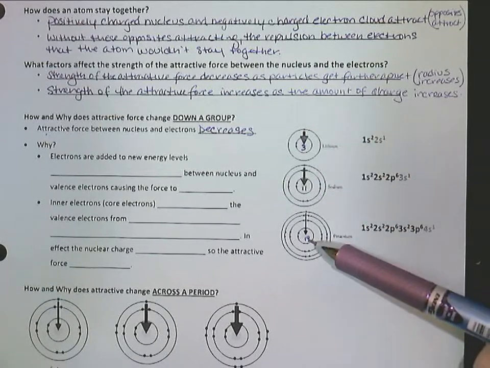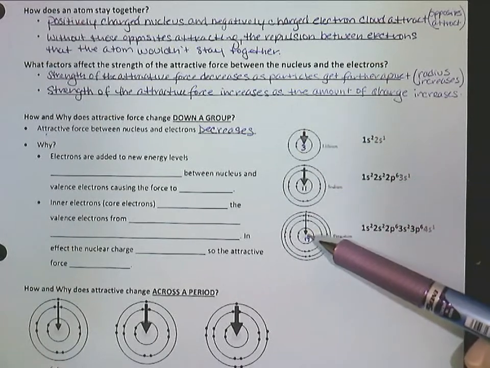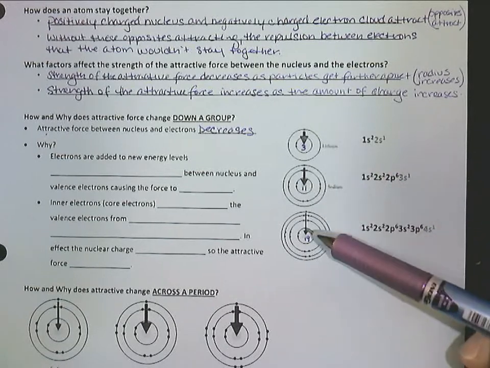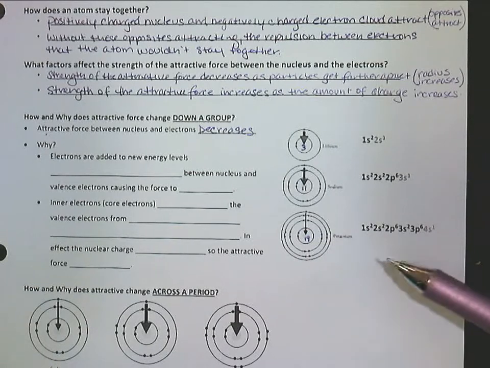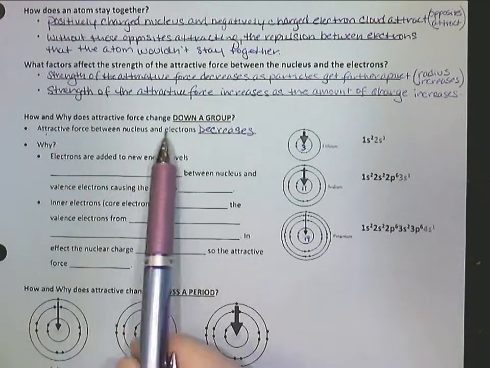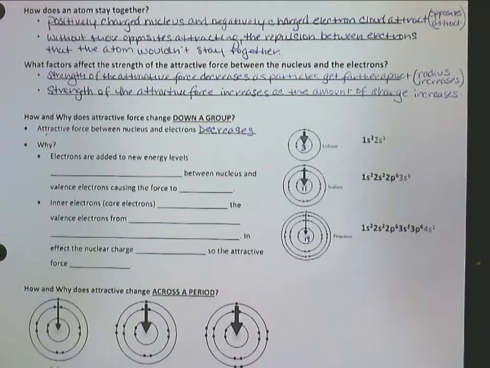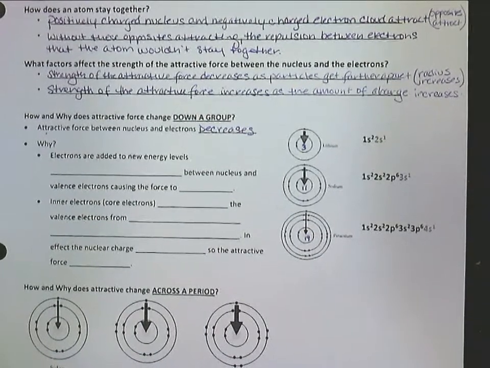As we go down the group, the arrow gets thinner, illustrating that the strength of the attraction between the nucleus and the valence electron is decreasing. So as we go down the group, it's decreasing. So why is the attractive force between the nucleus and the electrons decreasing?